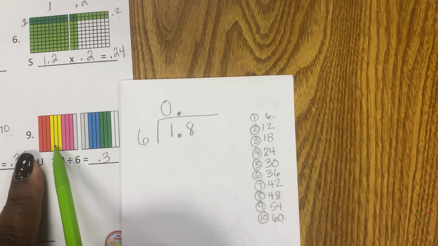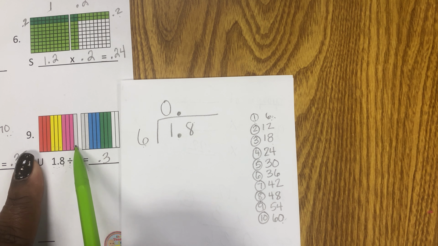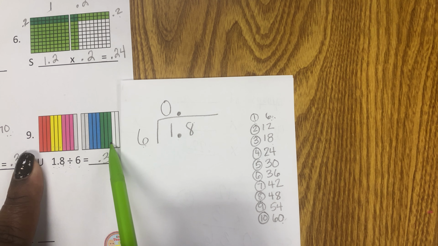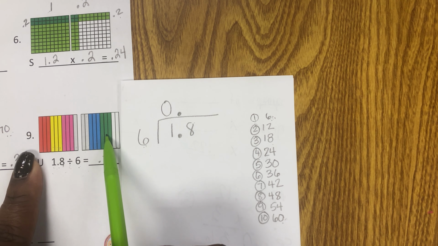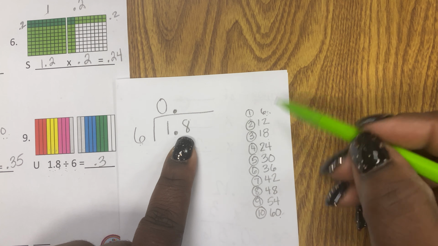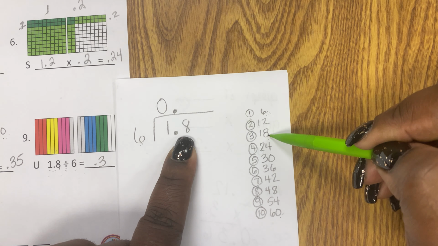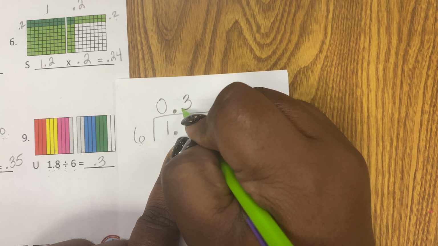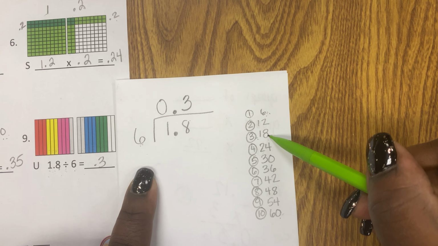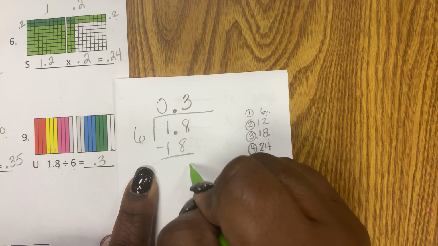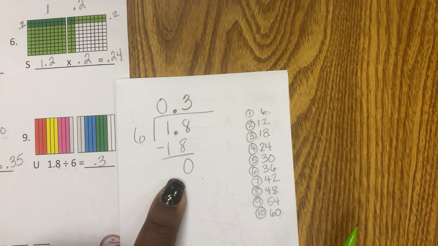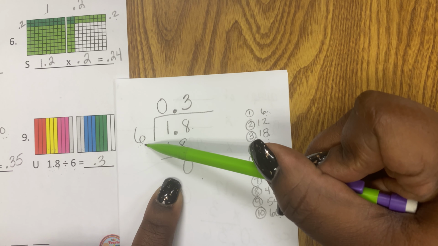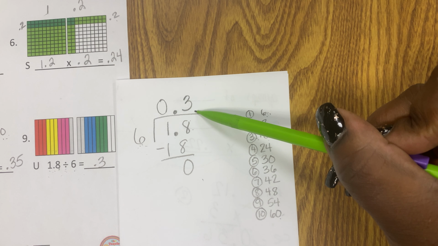1, 2, 3, 4, 5, 6, 7, 8, 9, 10, 11, 12, 13, 14, 15, 16, 17, 18 tenths, because each one represents tenths and there are 18 of them. So 18 tenths, I can work with that. How many should I put in each group? 3. If I put 3 tenths in each group, I'm going to use all 18 tenths with nothing remaining. So I can see using the algorithm that 1 8/10 split into 6 equal groups will give me 3 tenths in each group.